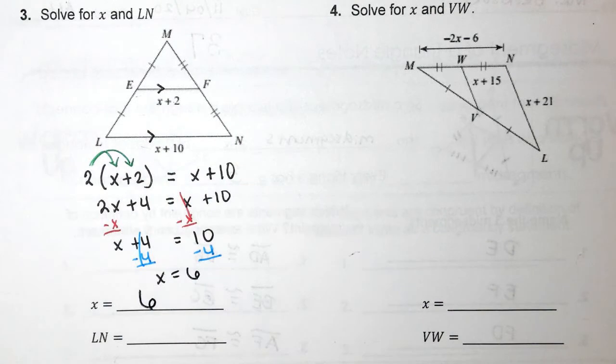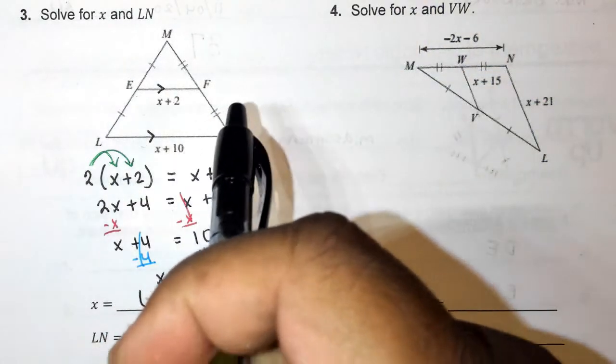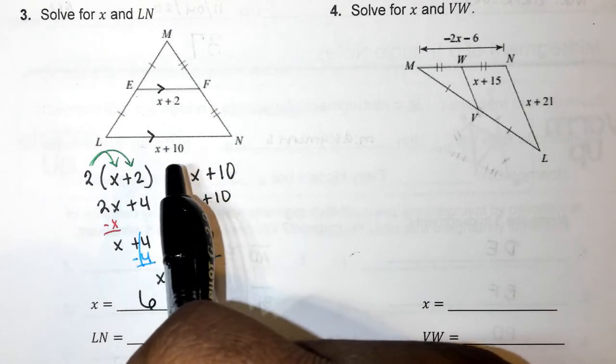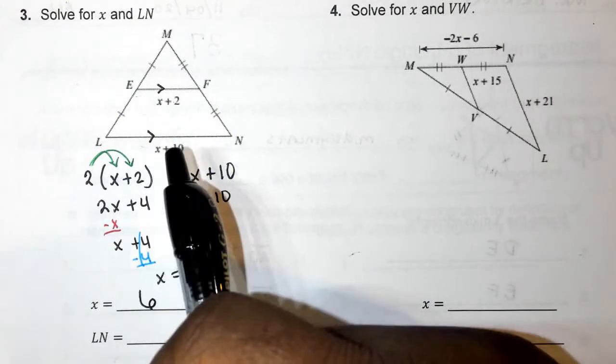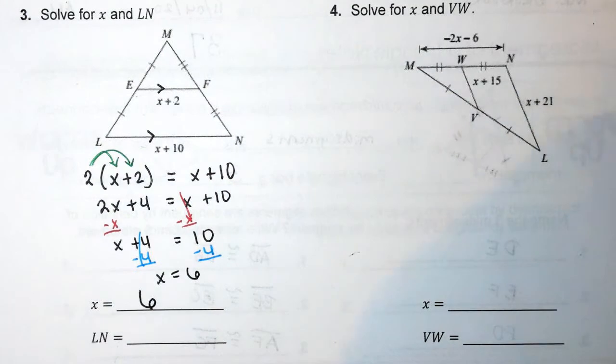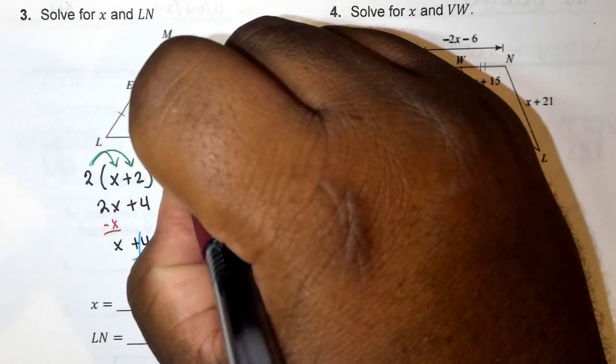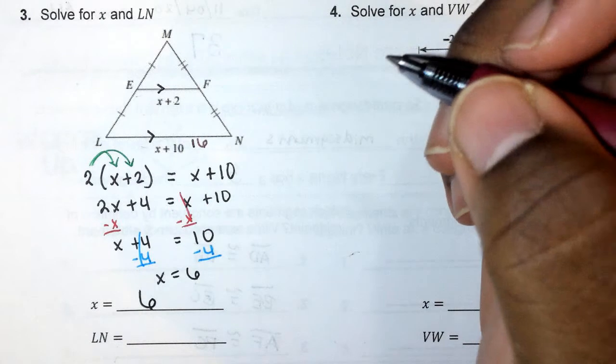That's easy enough. Then after that, I need to get my value for LN, and obviously that's pretty easy to do. For LN, all you got to do is plug in 6 plus 10. Everybody should know that. I shouldn't even have to write that out for y'all. Let me just pick a color that I'm gonna use. Let's use this maroon color. So plugging in, now I know the length of LN is 16.